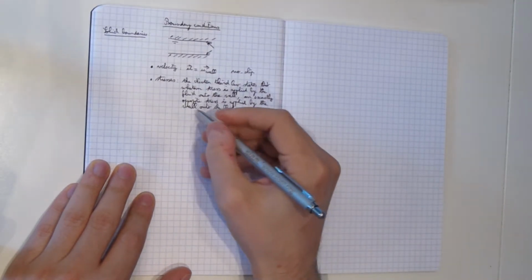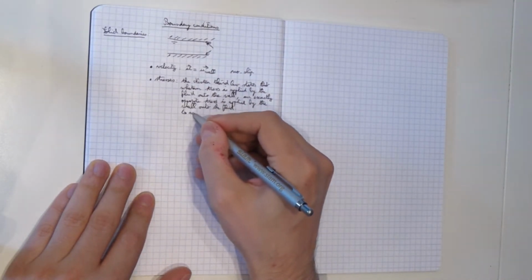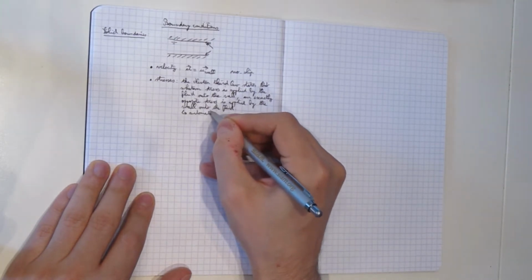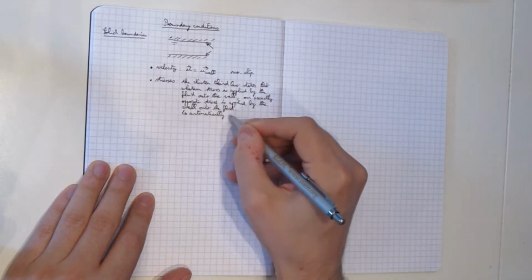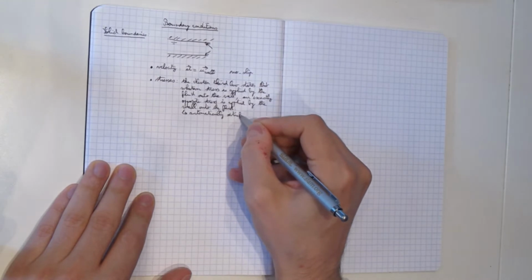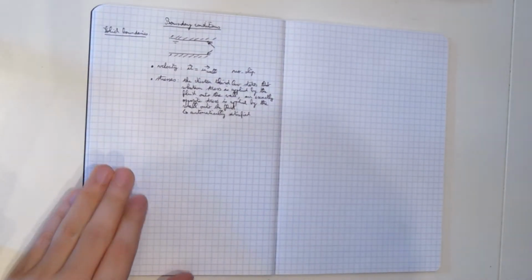And of course this condition is automatically satisfied. So we don't have to do anything about it.